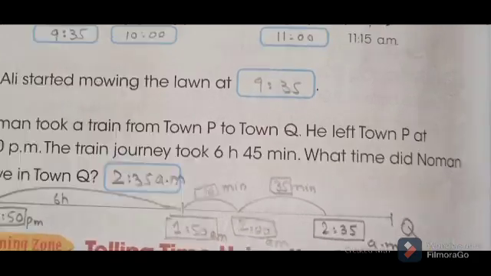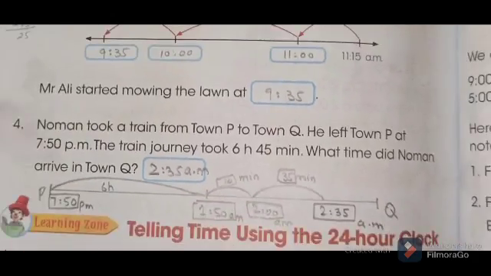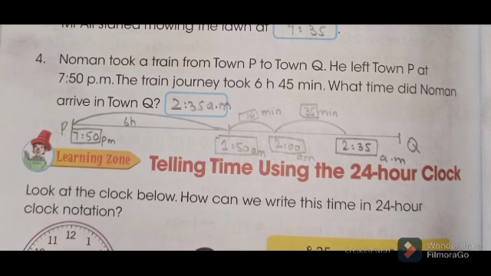Dear students, here you have to write a.m. with time. Question number 4. Noman took a train from town P to town Q. He left town P at 7:50 p.m. The train journey took 6 hours 45 minutes. What time did Noman arrive in town Q?